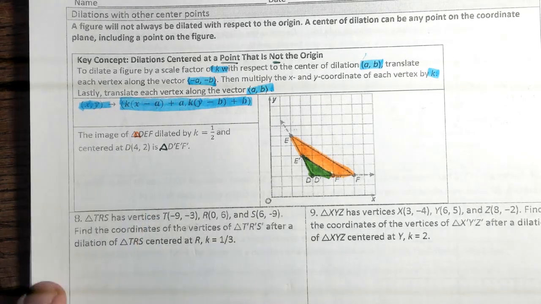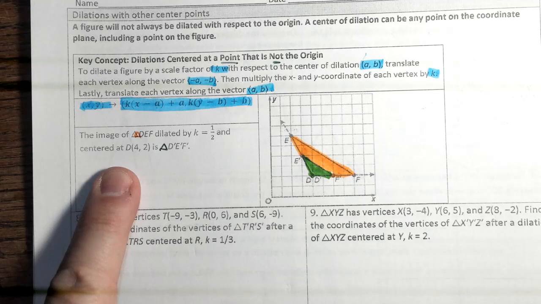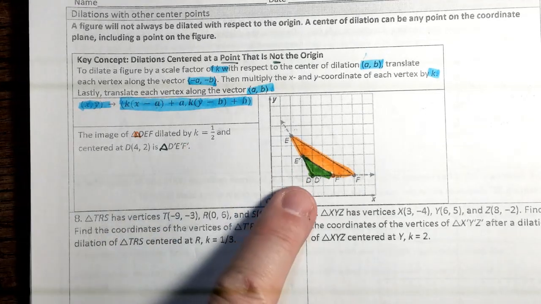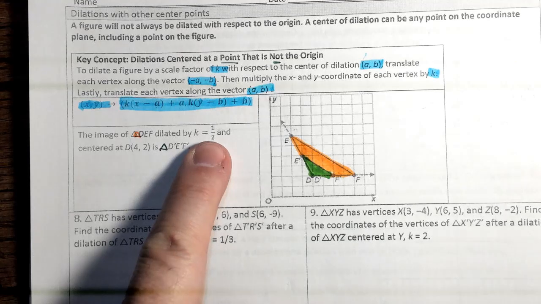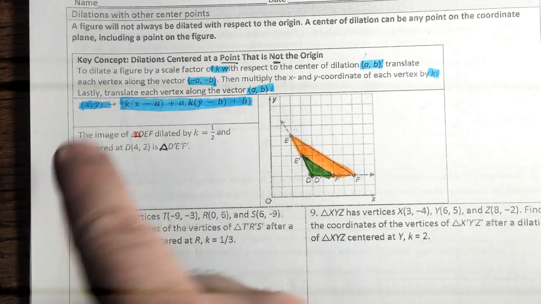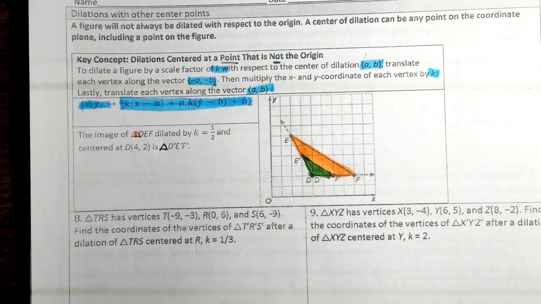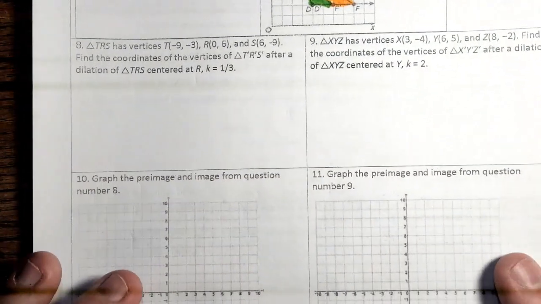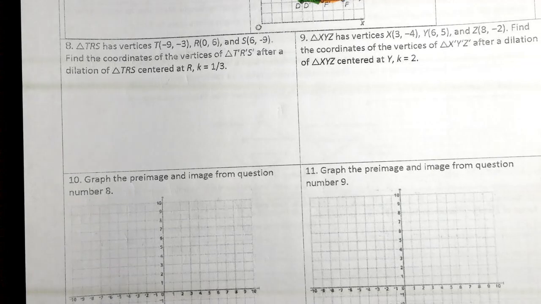You would subtract, multiply the x coordinate by a half, and then add back in. Like I said, we're going to do it here. I'm making things more complicated trying to speak, instead of just doing the problem.